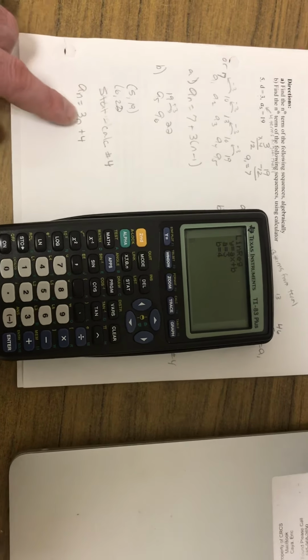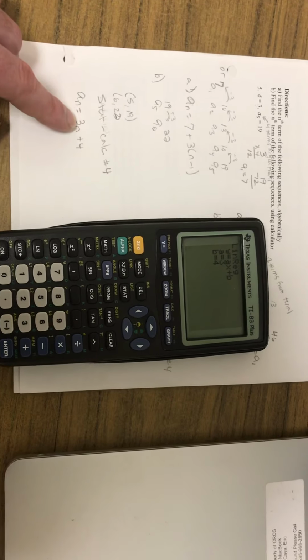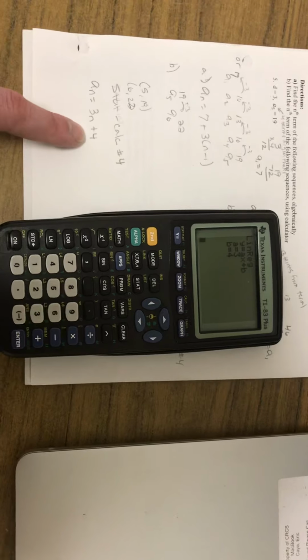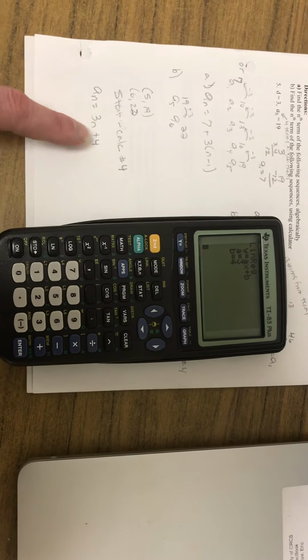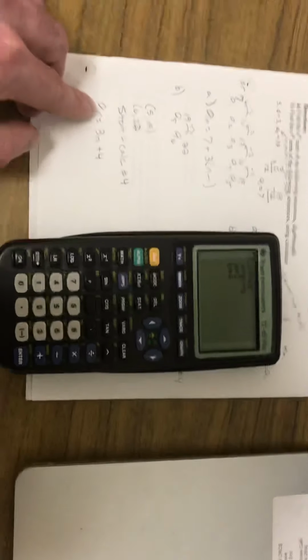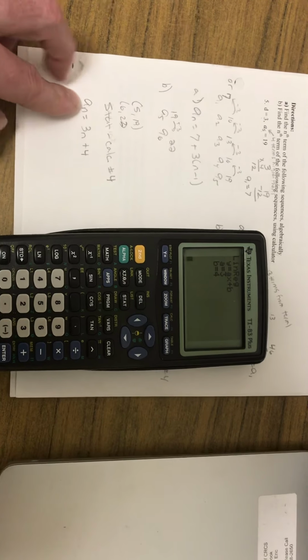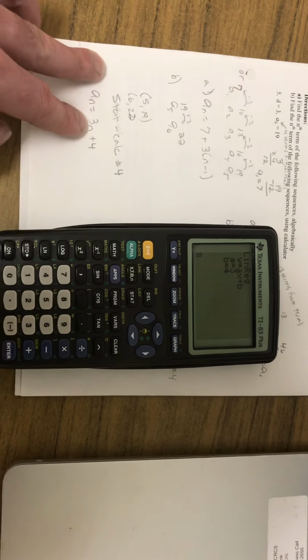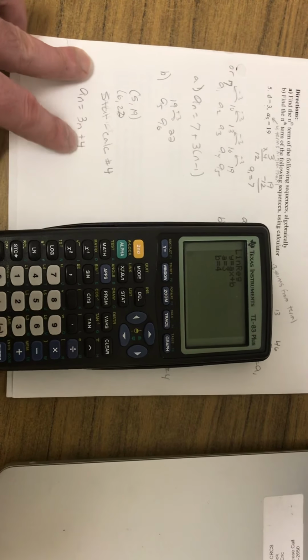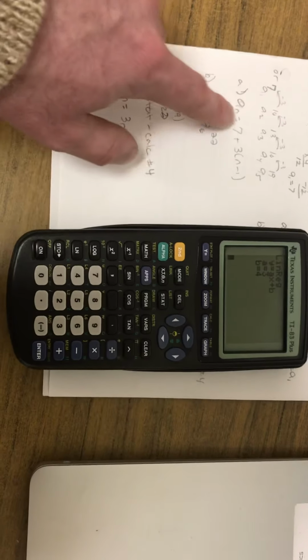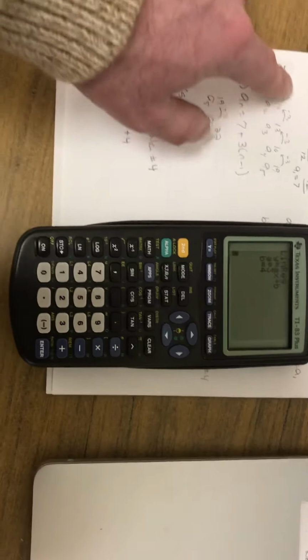The 3 represents your slope, what we're adding each time. And this 4 represents what we're going to add to that first term. If you put a 1 in here, for a_1, it'd be 3 times 1, which is 3, plus 4 is 7. So a_1 will still give us our first term up here.